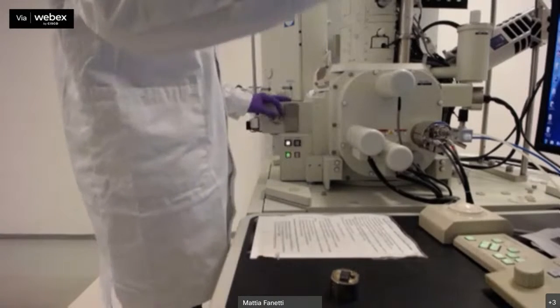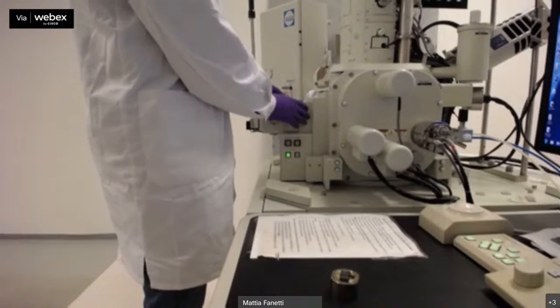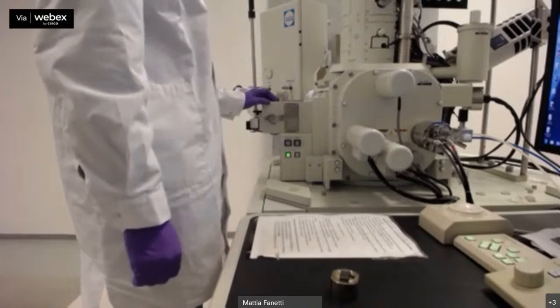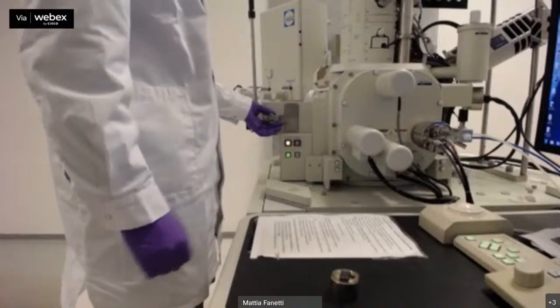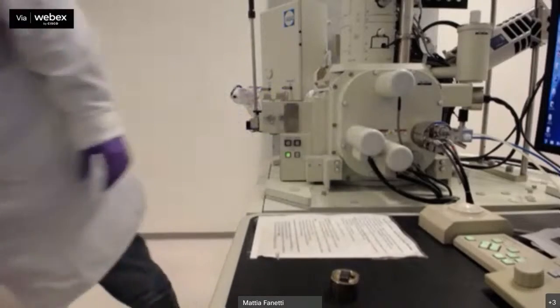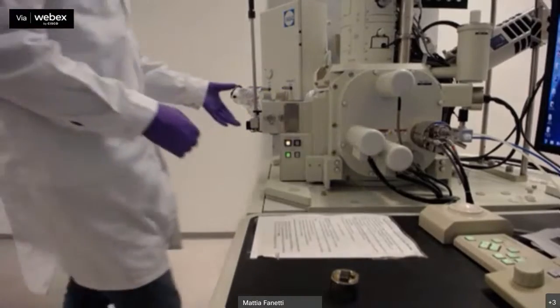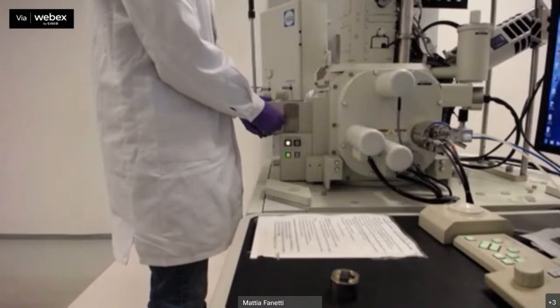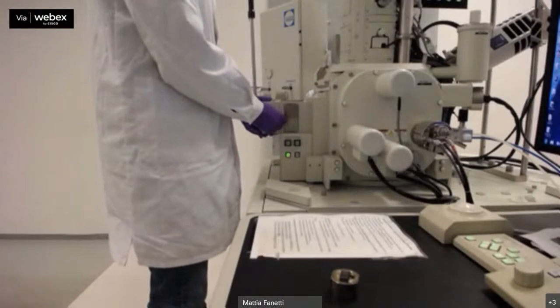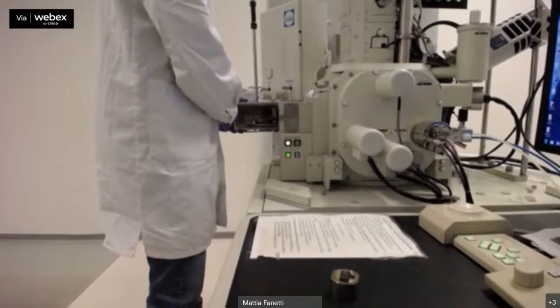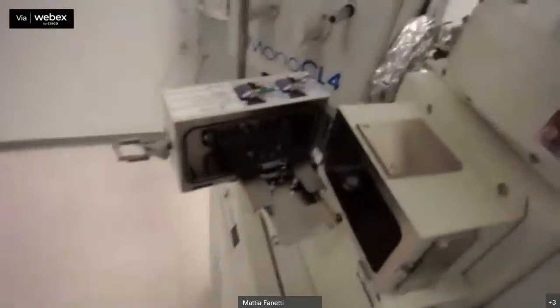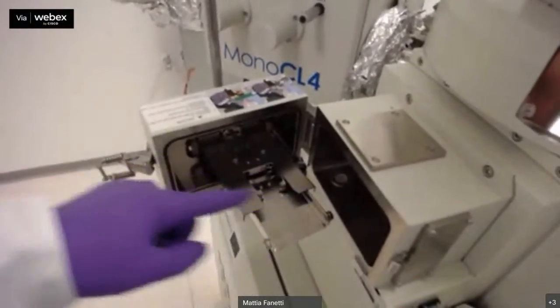Now I will let nitrogen flow inside only this part. Can you see? Yes. Okay. This is the transfer arm.